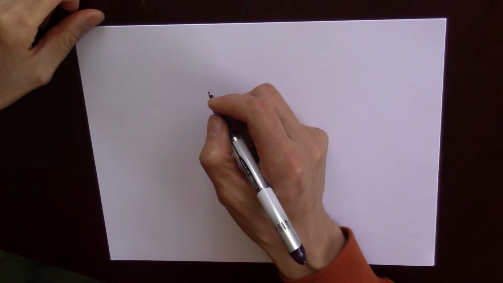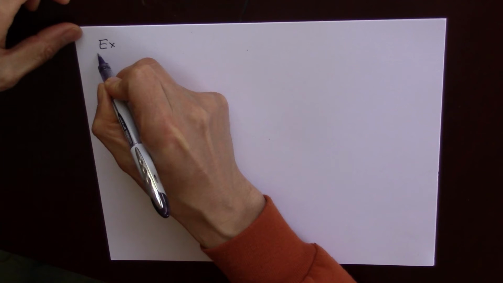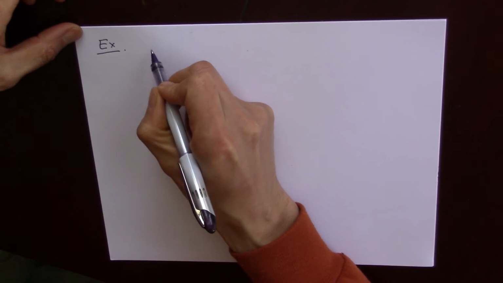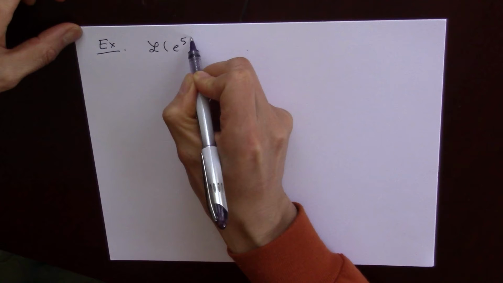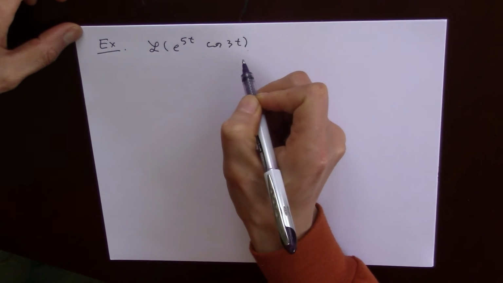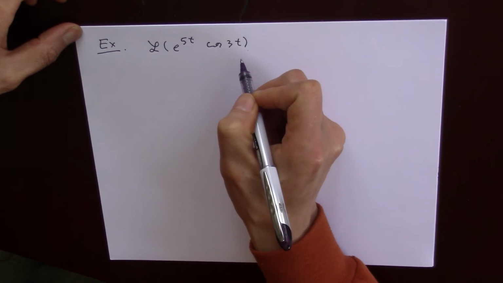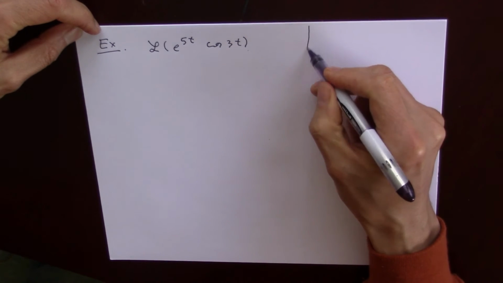Now we'll do a few examples on how to use the previous theorem. First example: we want to find the Laplace transform of e to the 5t cosine of 3t. Let's see how we're going to progress here. Recall what our theorem says.